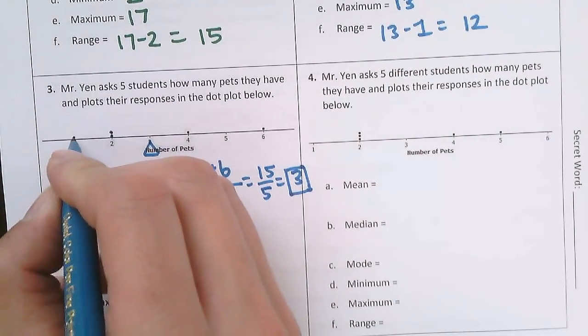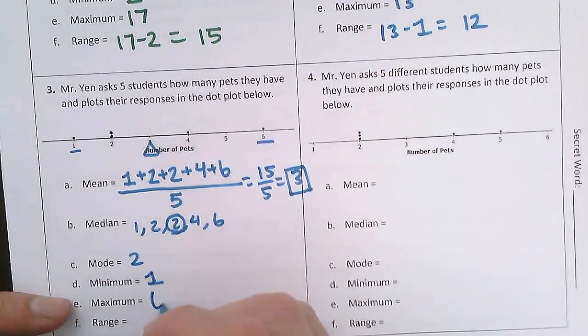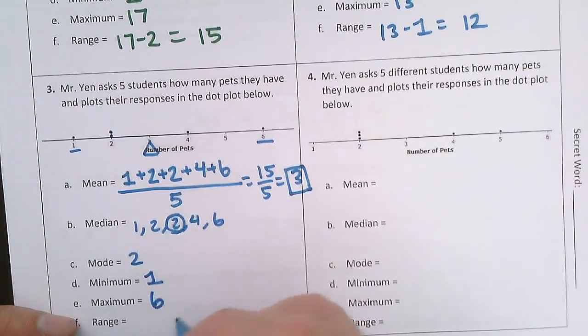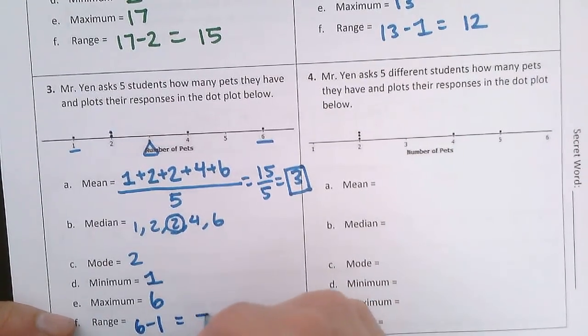The minimum is the lowest one, which is 1. The maximum is the highest one, which is 6. And the range between 1 and 6, how many are there? There's 5, because 6 minus 1 equals 5.